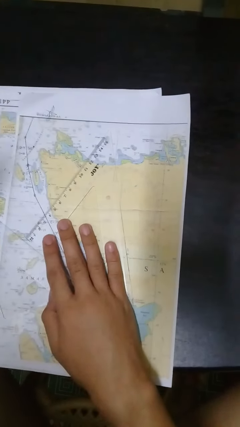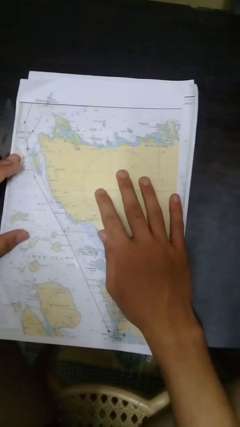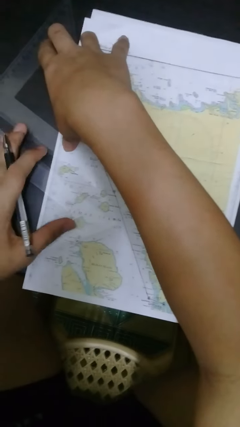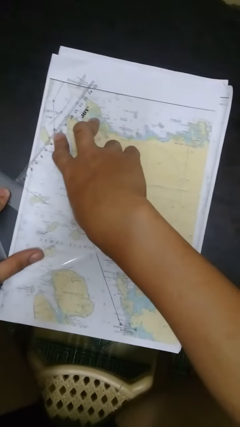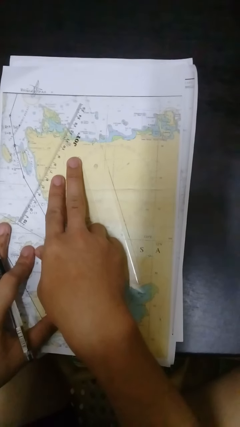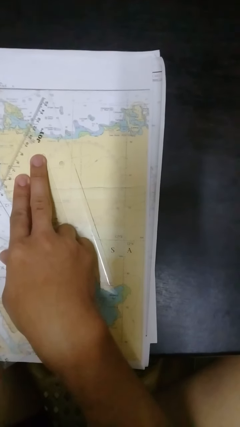And then from this point, 160 degrees true. This is true.